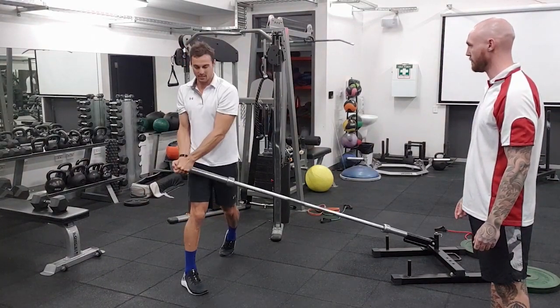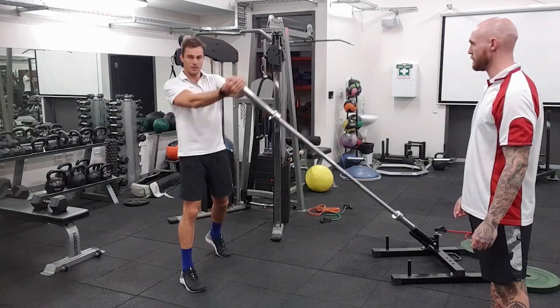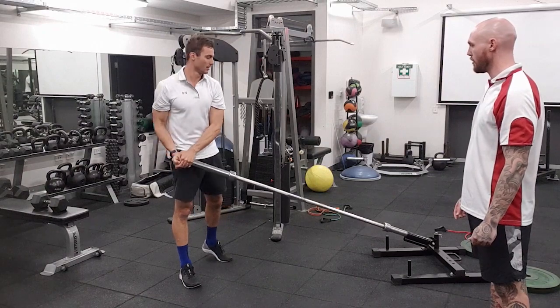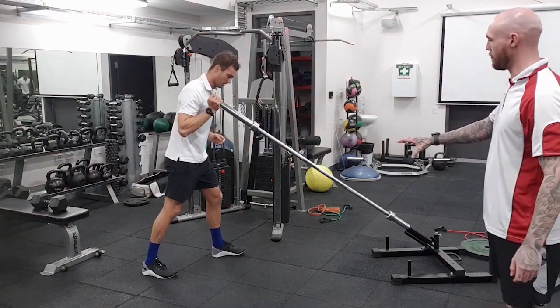Nice. Anything to add there? You can just eventually get to a full dynamic swing. Other than that, that's fine. So while we're here, we can also look at the landmine press.